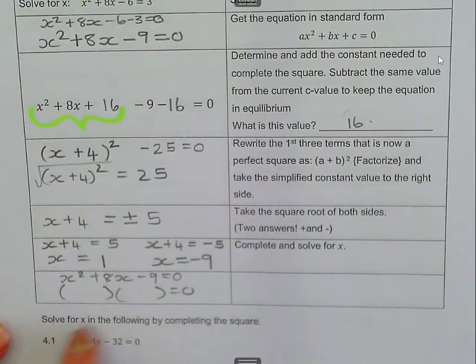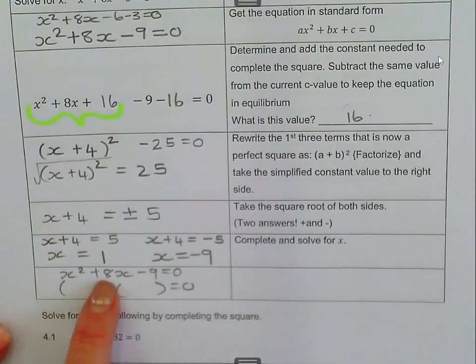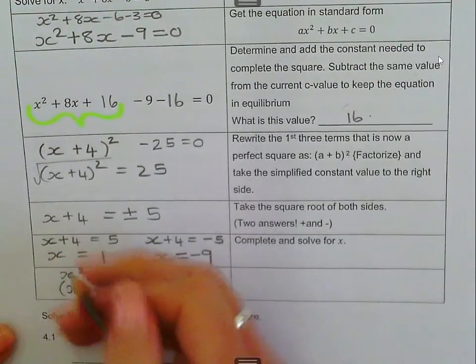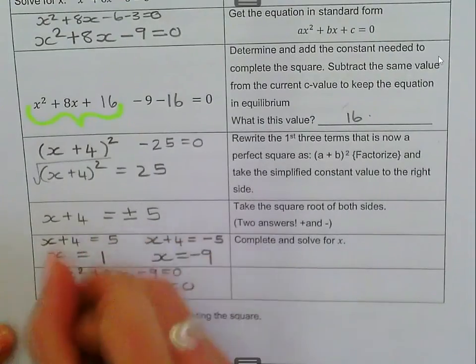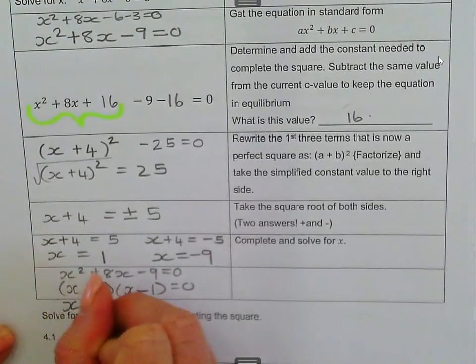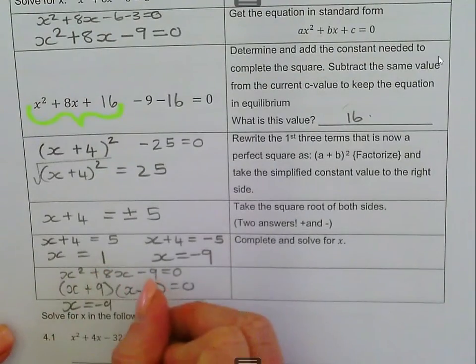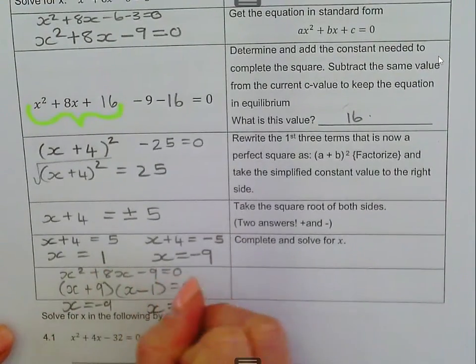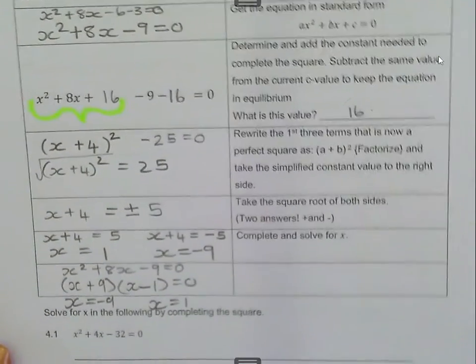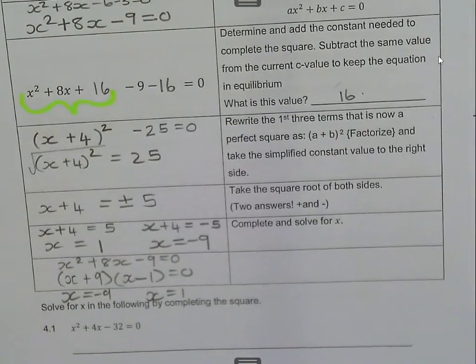Before we started, we said we can factorize that thing normally, right? It would be x, and then factors of 9 that give me 8, it's 9 and 1, it's plus 9 minus 1, and when you take them over, the answer will be x equal to negative 9 and x equal to 1. Can you see this is exactly what I just got using the complete the square method?